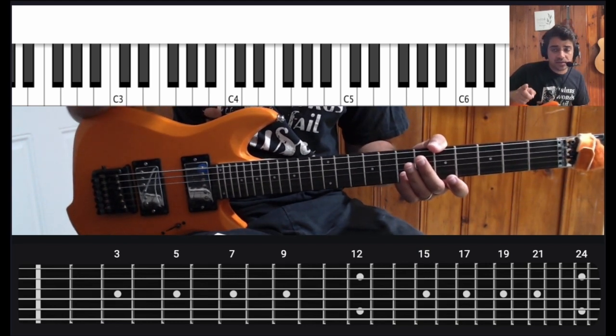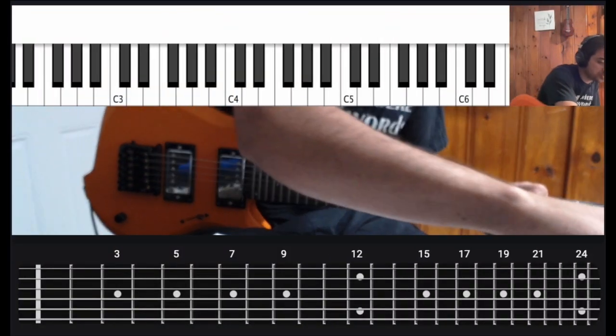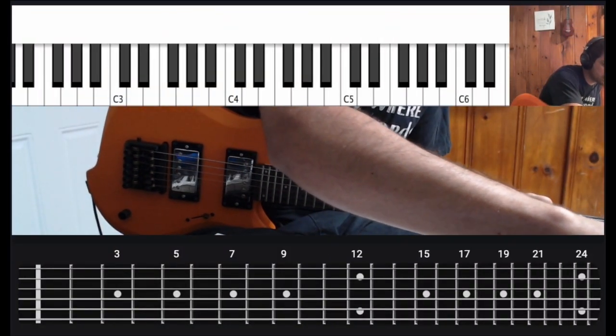Don't take it for granted. So the next step here would be we have to get creative now. So we already played roots, third. We already played fifth. Now, oh, I forgot to demonstrate with the seventh. So this is how it would sound, okay, just for the purpose of exercise.